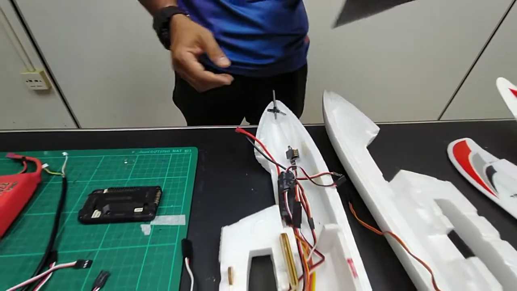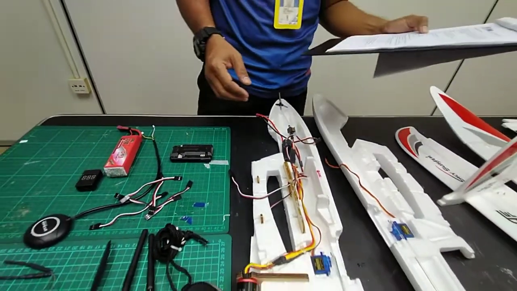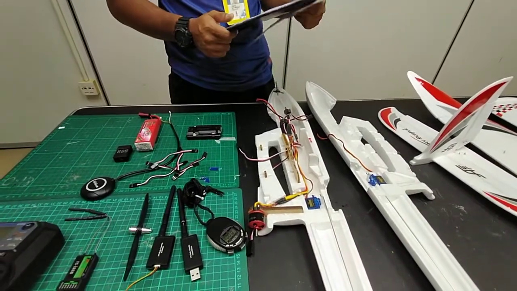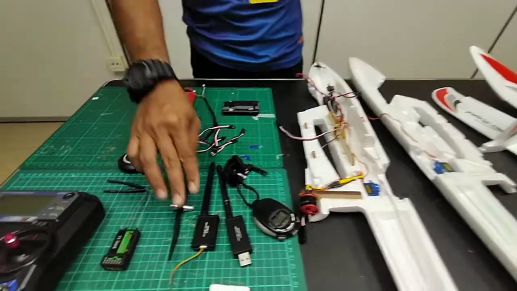So airspeed is important for aircraft so that we can know the stall speed, the cruise speed, and everything about speeds. Next is telemetry system. This one.